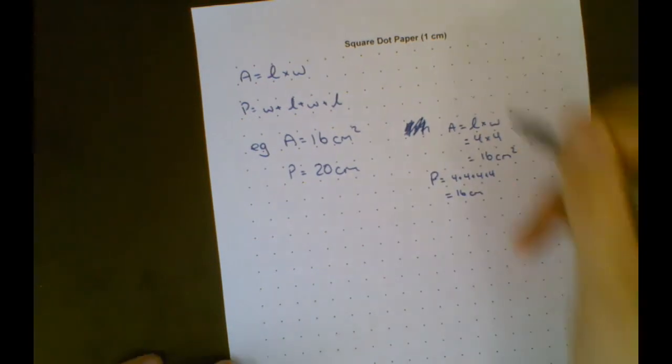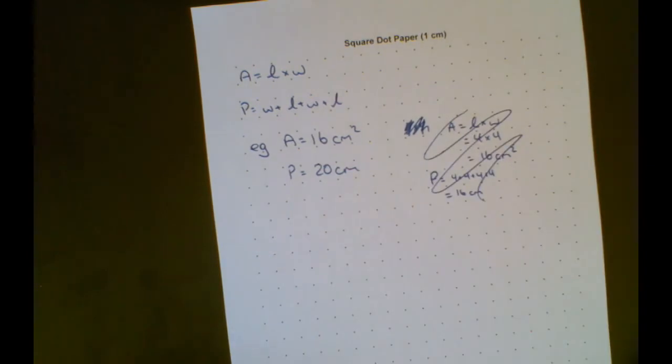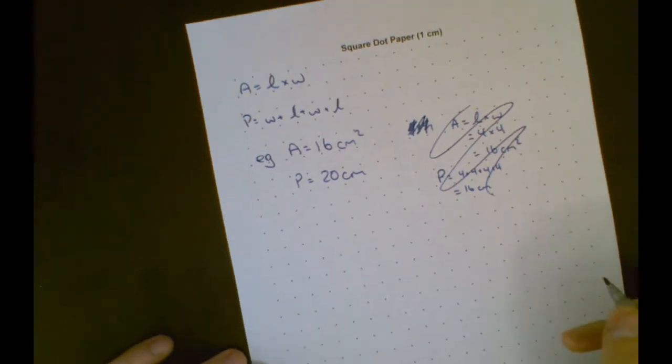So all of a sudden, that doesn't work anymore. I need to think of 2 other numbers that multiply to 16, but if you put them together using our perimeter formula, they're going to equal 20. This is where knowing your basic facts becomes very important.